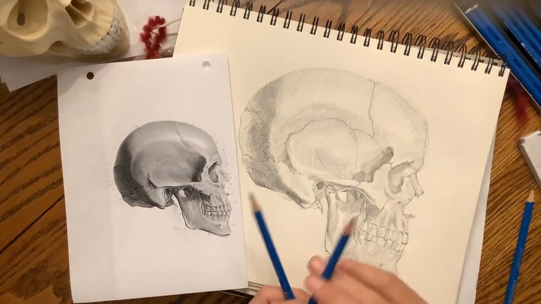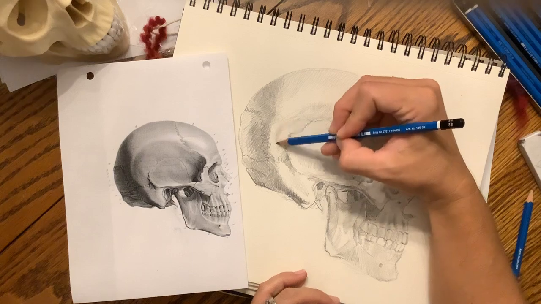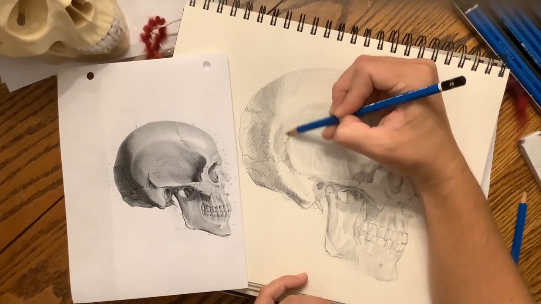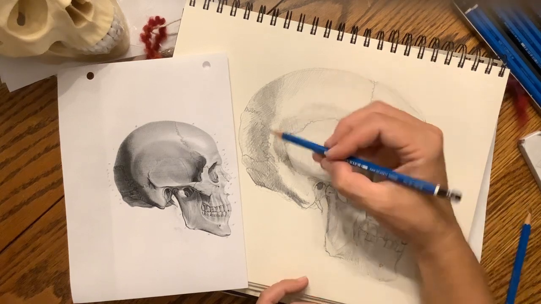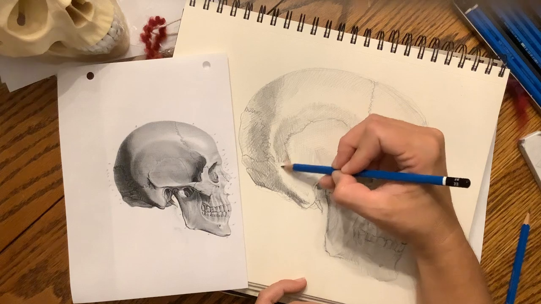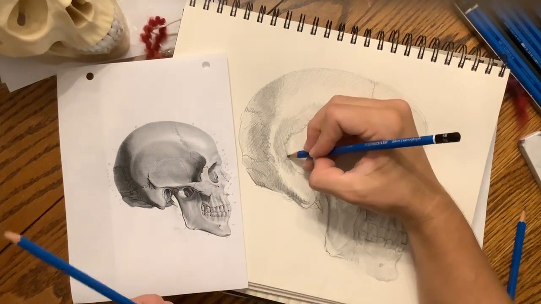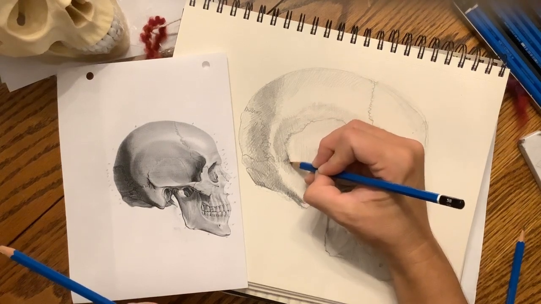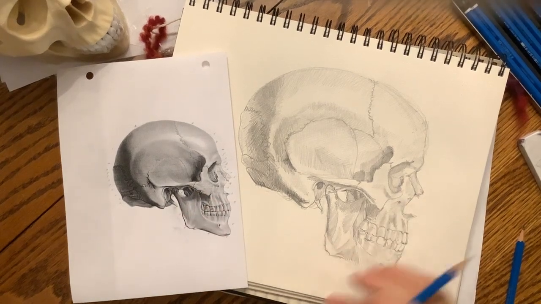And all I'm doing is observing relative value. So I've got my 3B in one hand and my 5B in the other hand, and I'm passing them between each other. This is the 3B. This isn't a super dark value, so I don't need the 3B for this area, but look, I've got that little lip here. I'm going to get out my 5B for that. And look, you see how that feels like it's curving around.